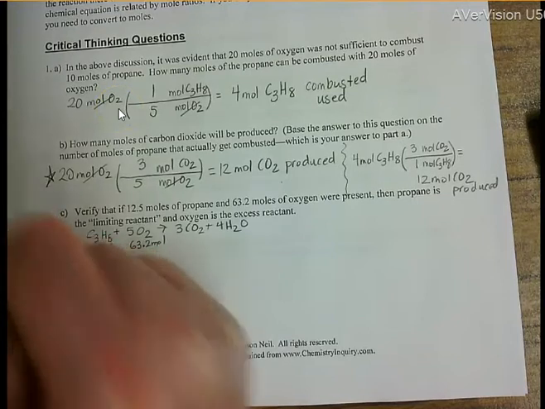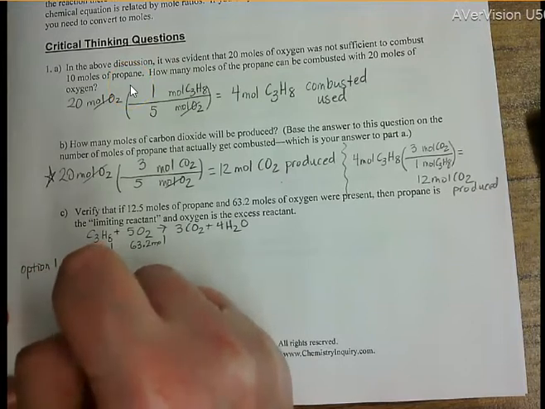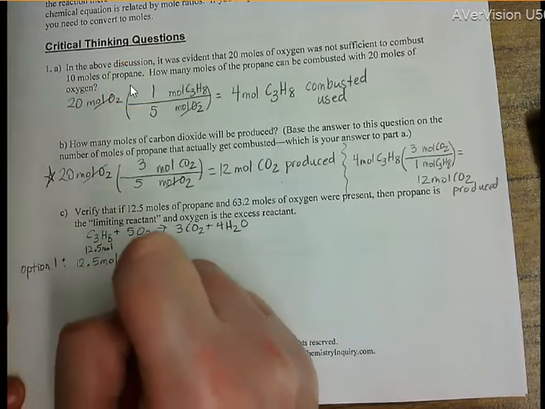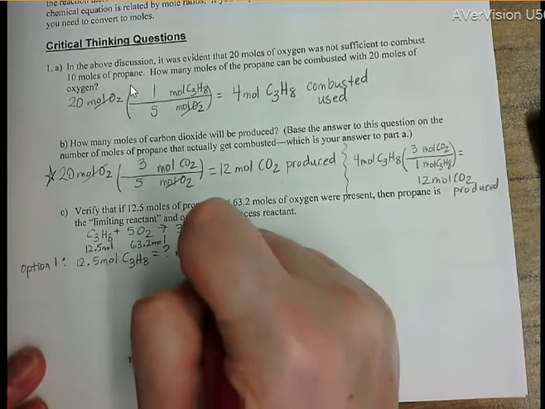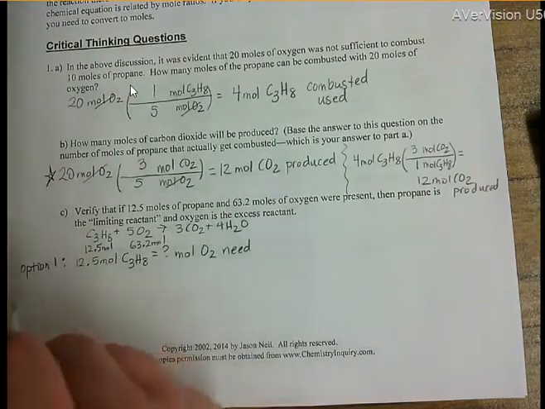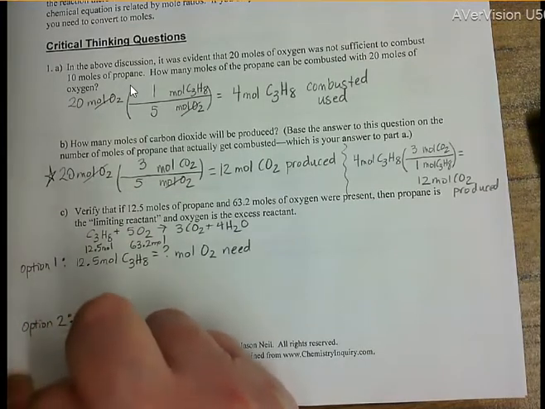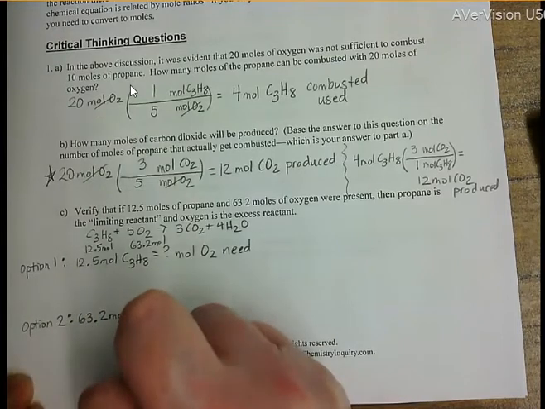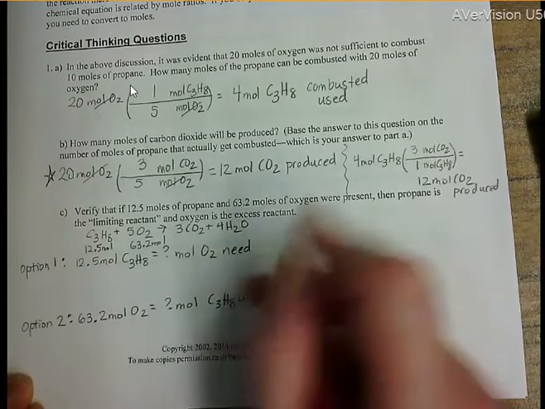Option 1, I can take the 12.5 moles of propane and figure out how many moles of oxygen I need. And we'll do that. And then option 2, and you would only ever do one or the other. You would never ever do both. But I'm going to show you both to prove to you that it doesn't matter which way you do it. You get the same answer either way.